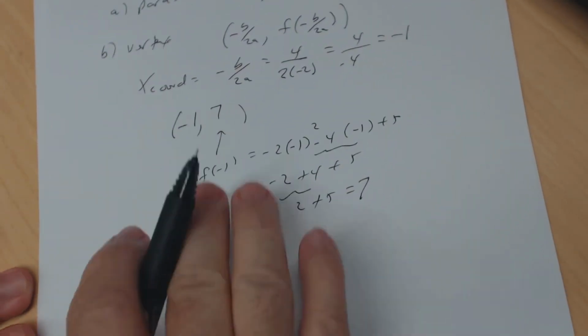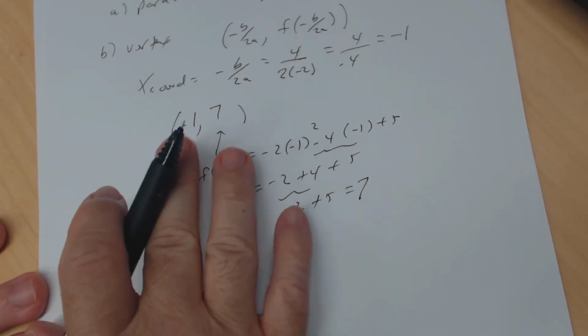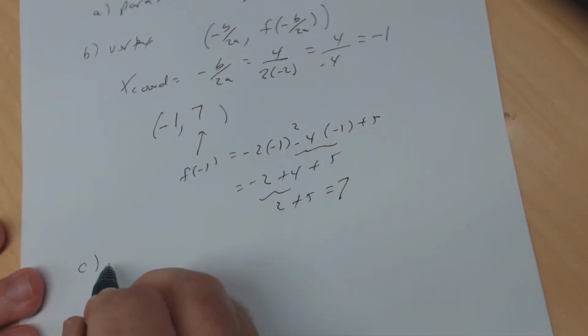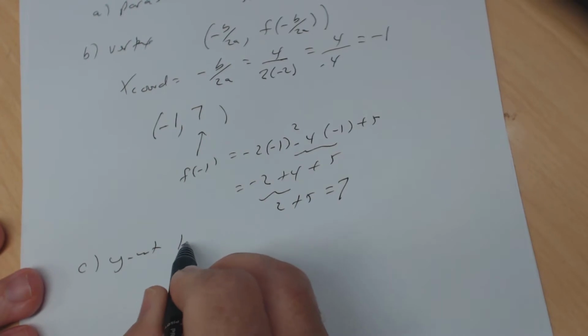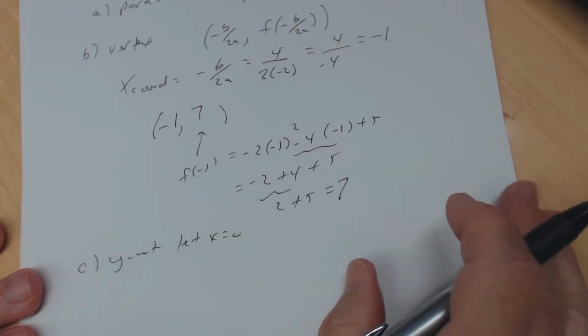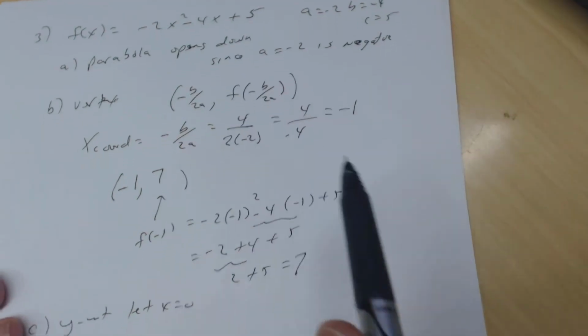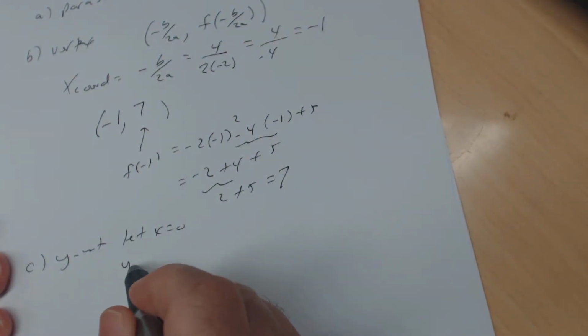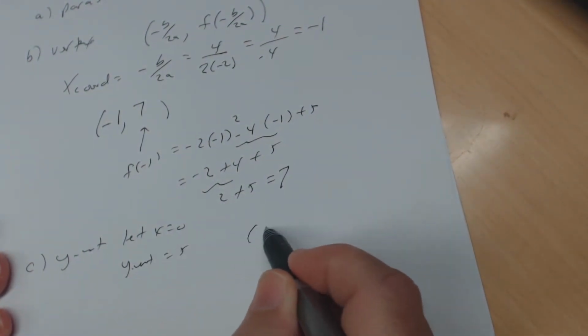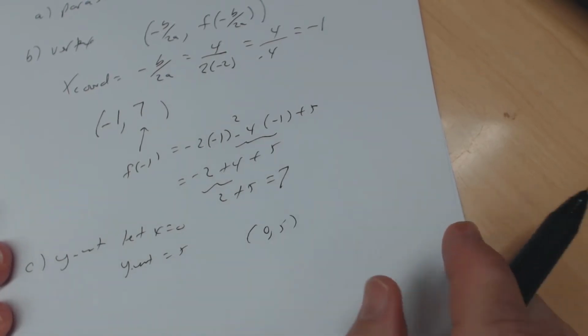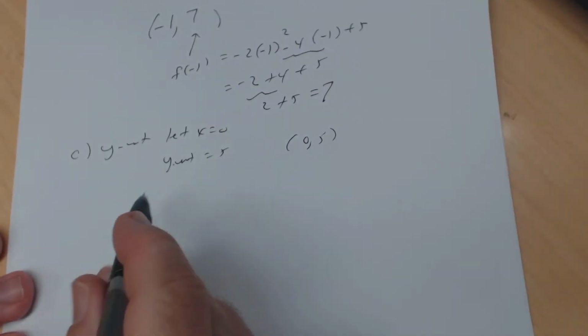C, so remember your vertex is negative 1, 7, and the parabola opens down. C is where you want to find the y-intercept. To find the y-intercept, x equals 0. But remember, it's in general form, so it's just going to be the constant, and your constant is 5. So my y-intercept is 5. So it's 0, 5, if they ask you to put this as an ordered pair.